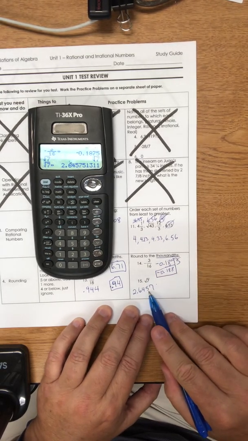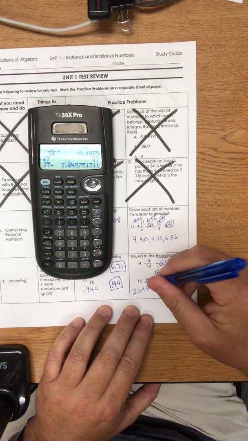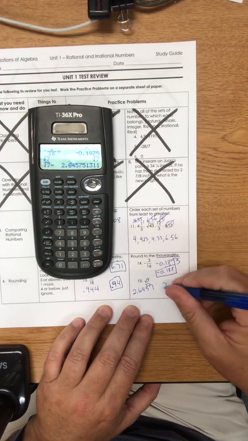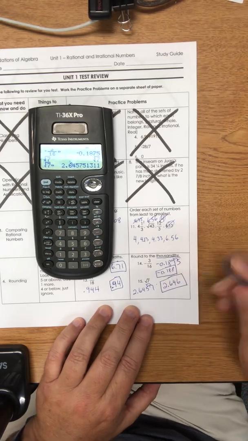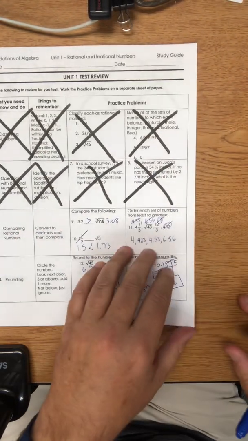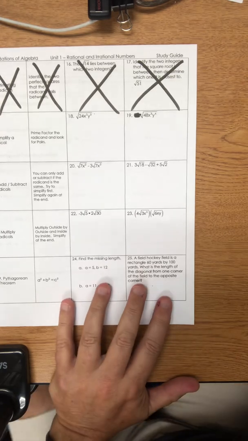That gives us 2.645. We're trying to get to this spot right here. So that's 7. It's going to bump that up to a 6. So it's 2.646. All right, next, let me get resituated here.